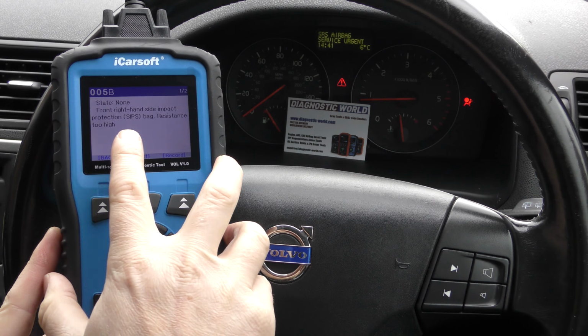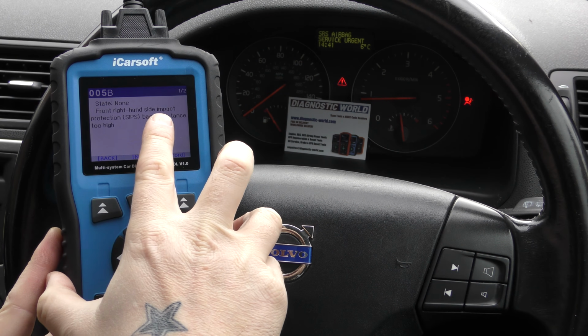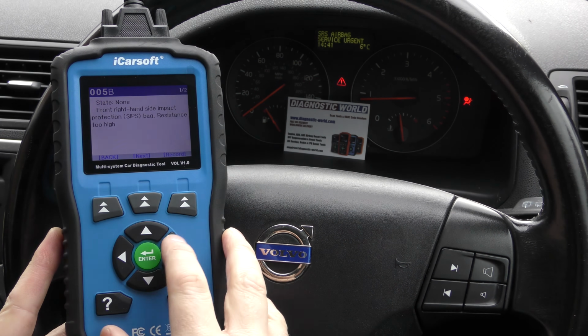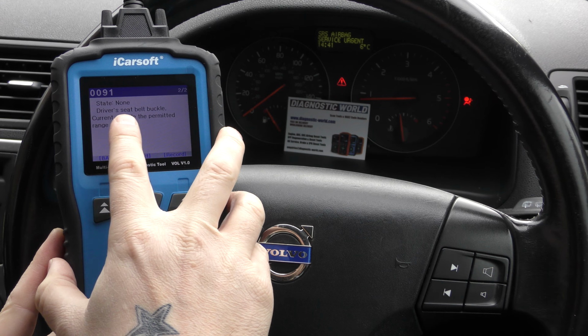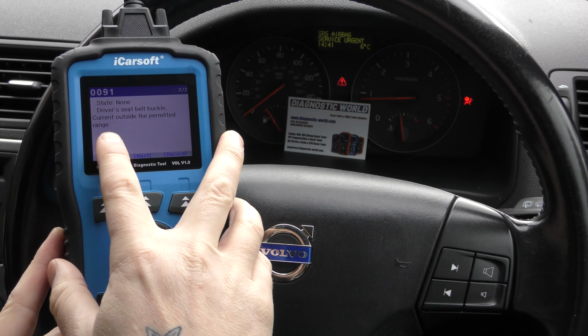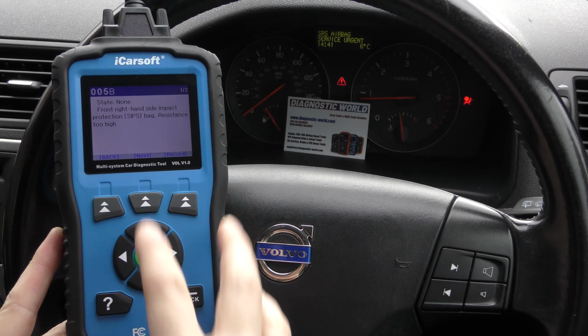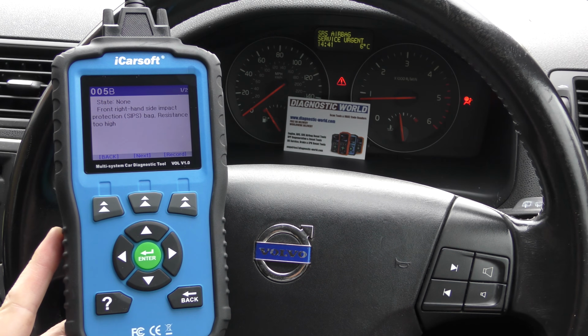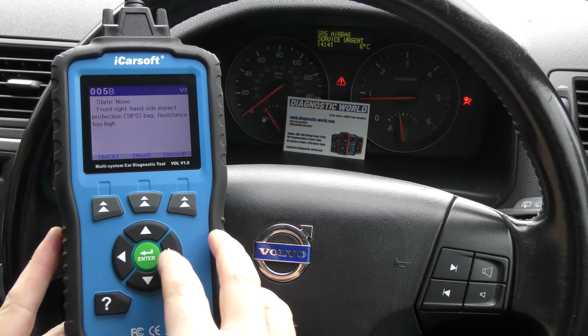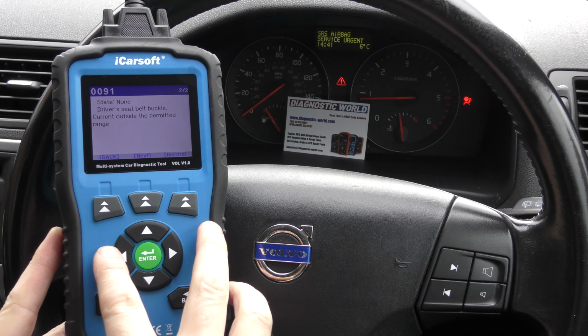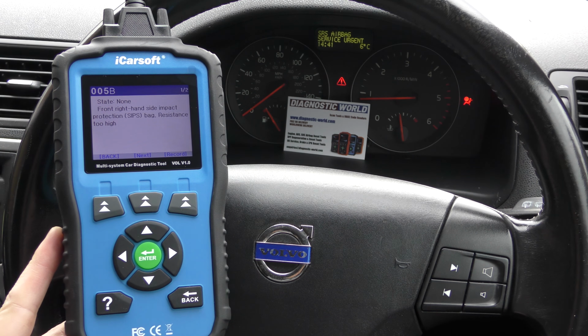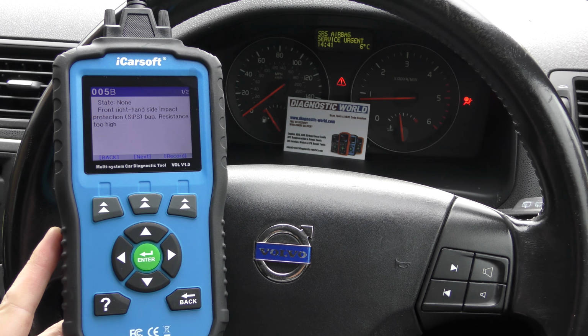In this particular case, we got front right hand side impact protection resistance too high, and then driver's belt buckle current outside the permitted range, 0091, 005B. So it's telling us that there's a problem with the front right connection, and in this case there was a loose connection underneath the driver's seat, which we have popped back together.